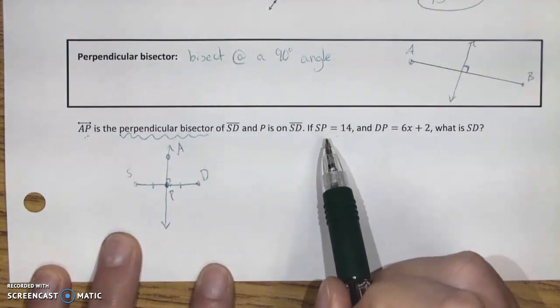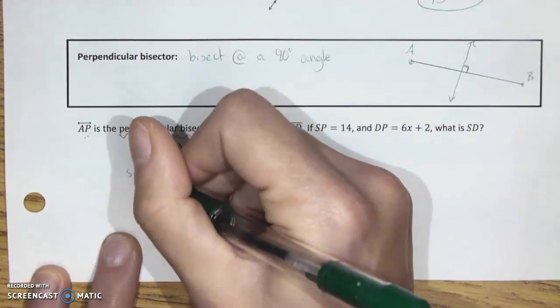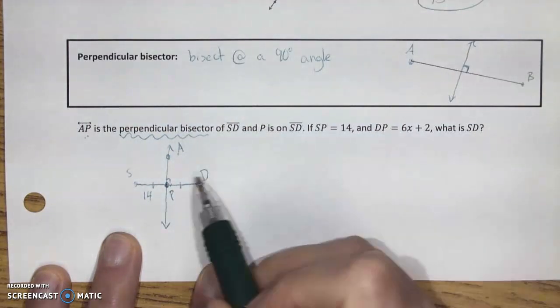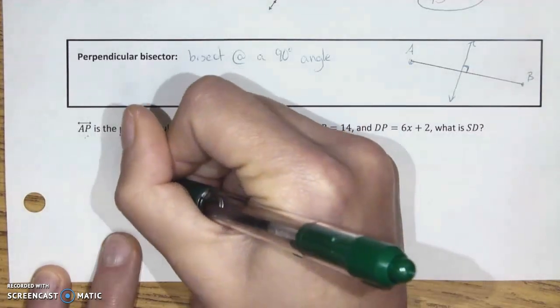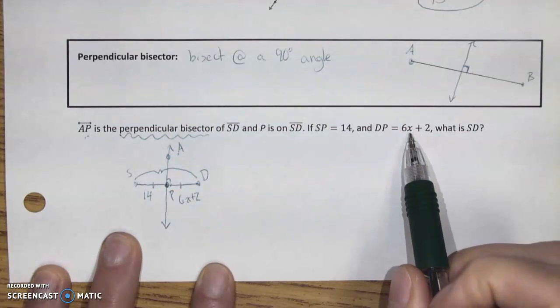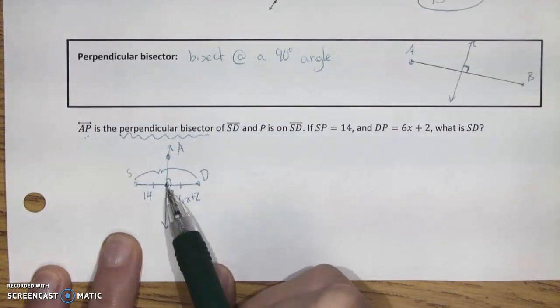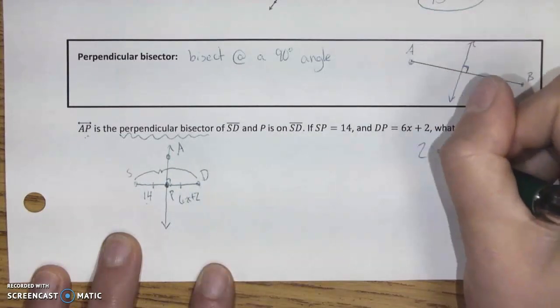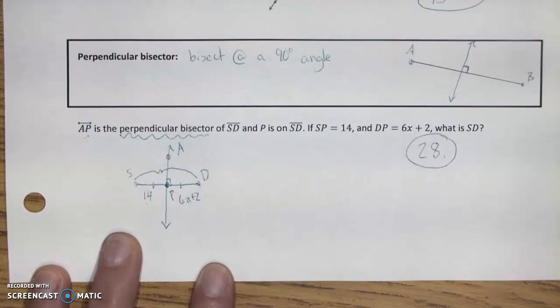Well, that tells me enough information to solve this problem, because I know that SP is 14. I also know that DP, from here to here, is 6x plus 2. And if I want to find the overall length, for one, I don't even need to do any math. I could solve for that x, but I already know that the halfway point is 14. So 14 plus 14 is going to give me 28, and I'd actually be done at that point. The x is just there to throw you off a little. Don't be afraid of looking for shortcuts.